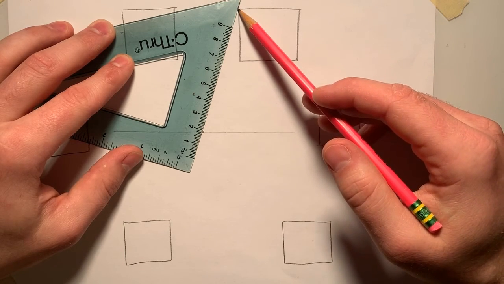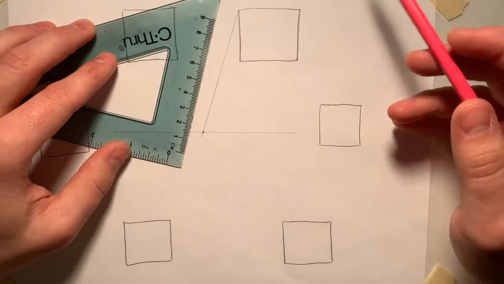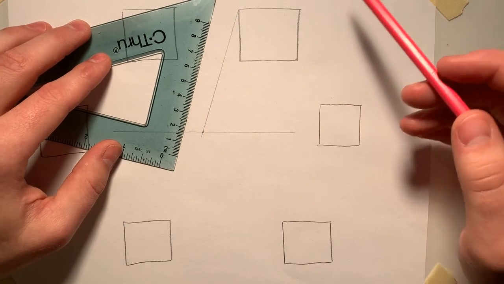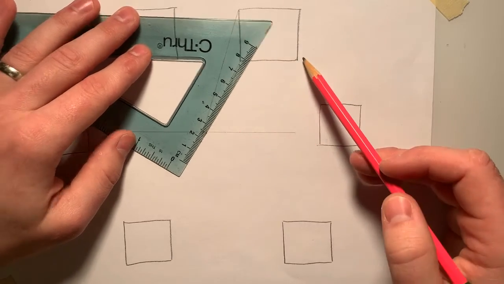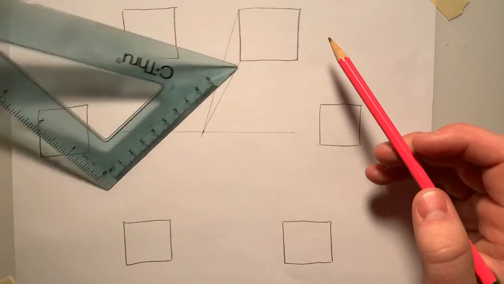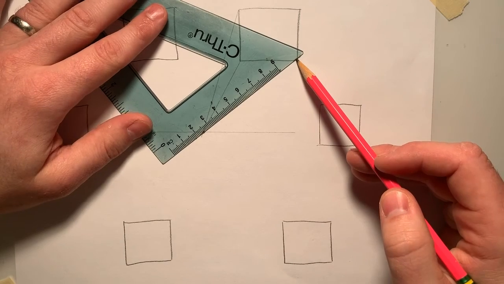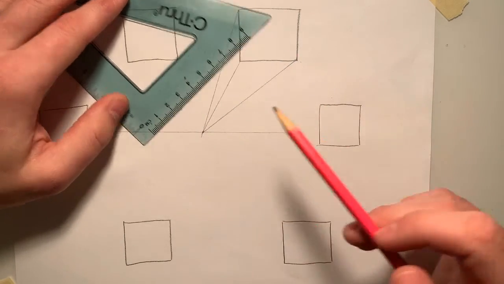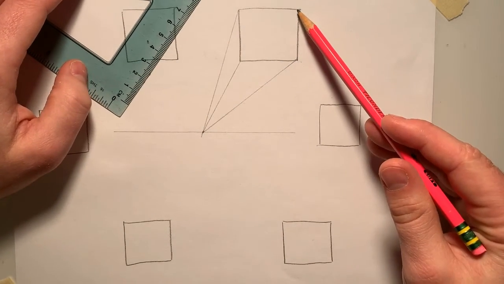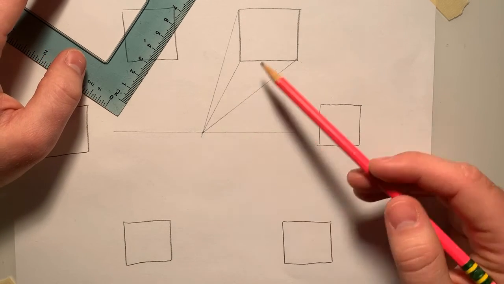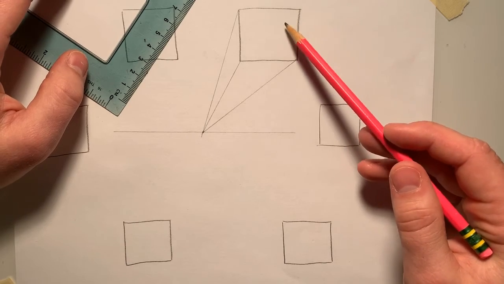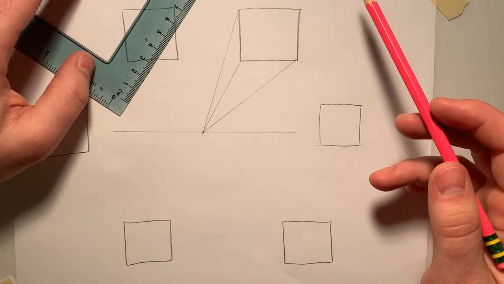And very lightly, draw a light construction line running all the way into the center. Then go to the next corner, do the same thing. And then the next corner, and do the same thing. Now I'm not going to do this upper corner because the edge going from this upper corner back to that vanishing point is behind my object, so I'm not going to fill that one in.